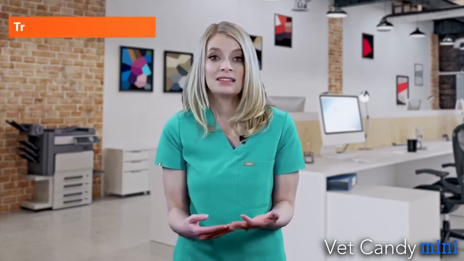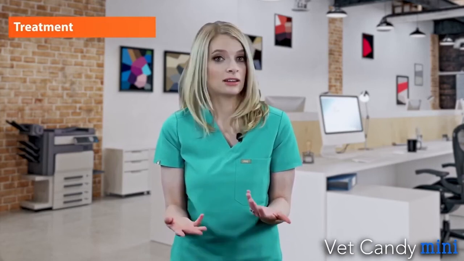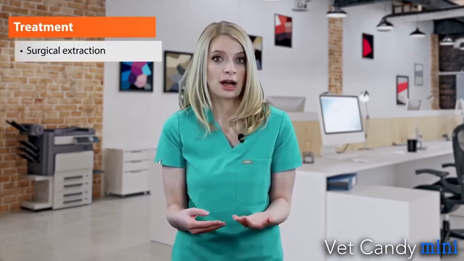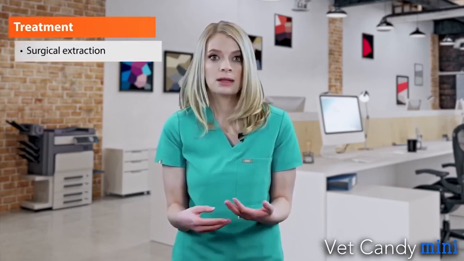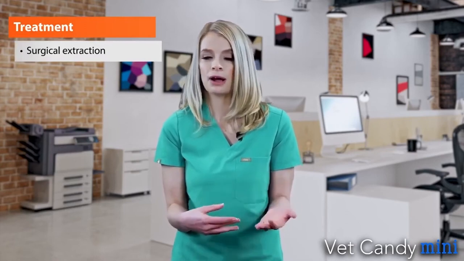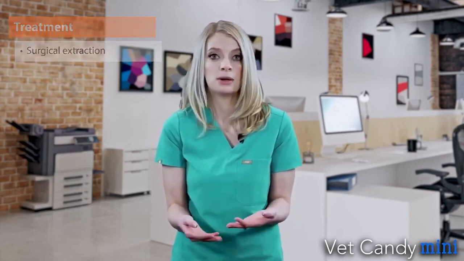It can also cause anemia secondary to the shearing of the red blood cells as they're going past all of the worms. Treatment in this case is a little weird and a little odd, but it's actually surgical extraction of the worms. That's something that we commonly recommend to refer out to a cardiologist, but you can do it in a practice if you're comfortable with that.